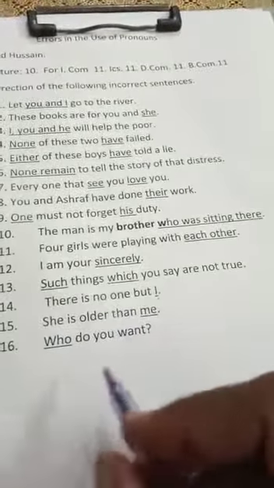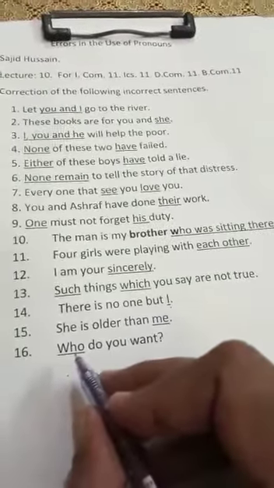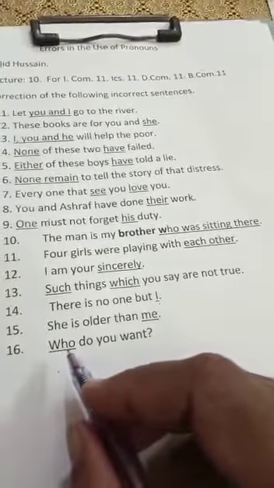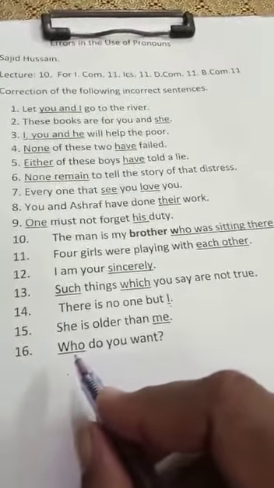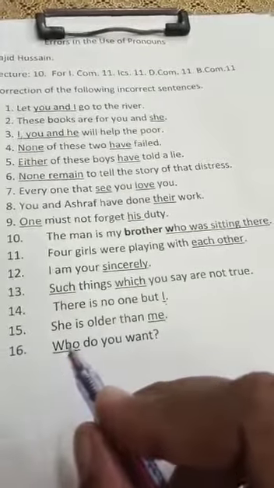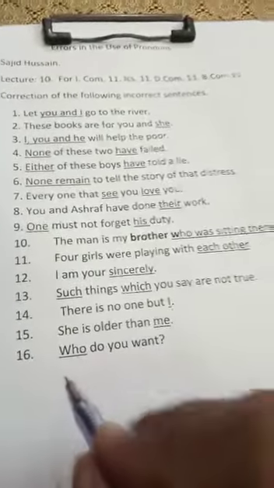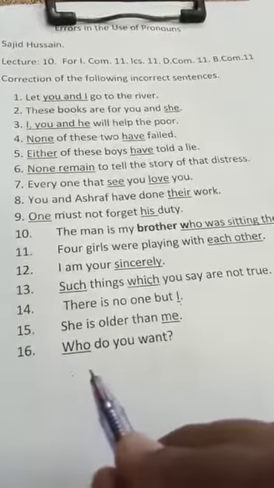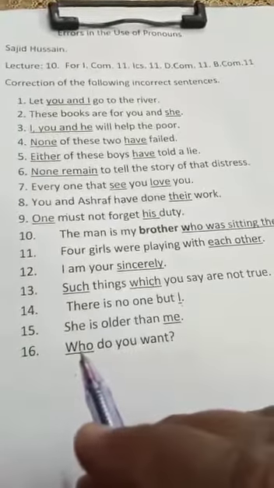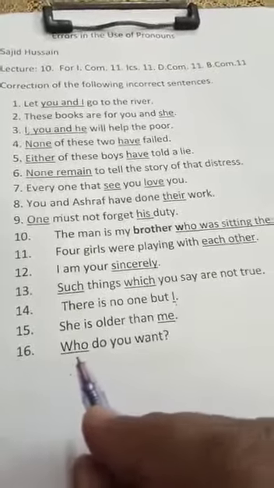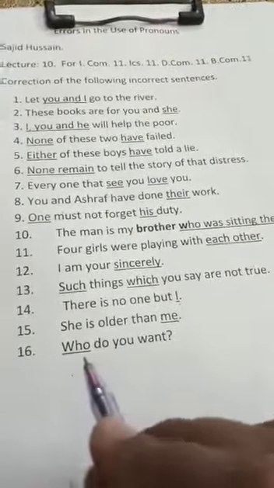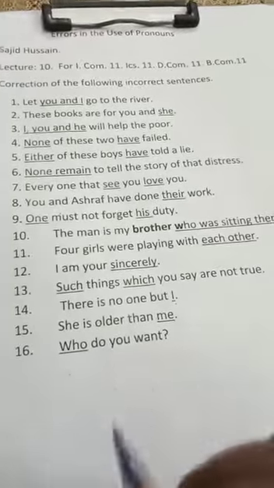Who do you want? Who gives an interrogative sense and, wherever spoken, indicates that the person referred to or asked about is not known. However, whom indicates or specifies some person out of many persons.